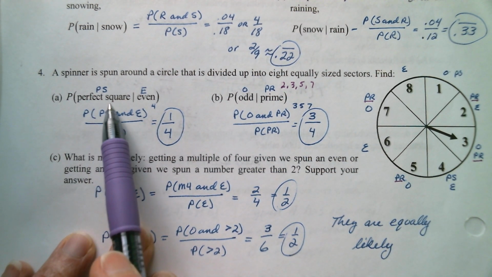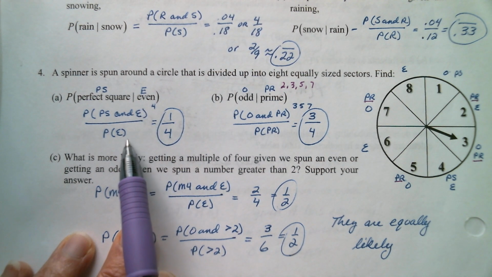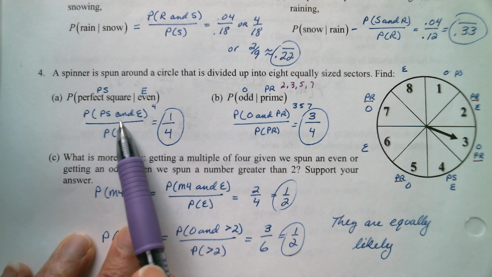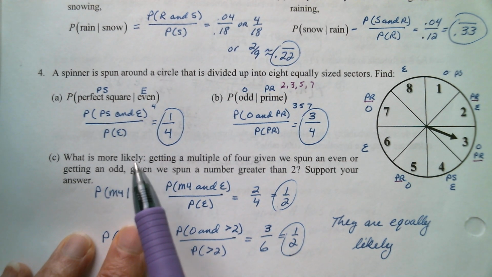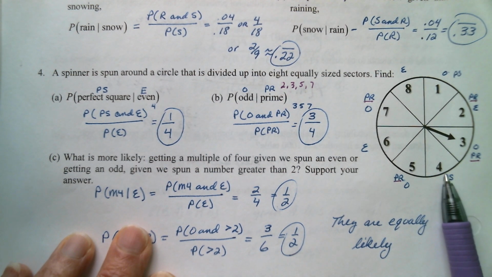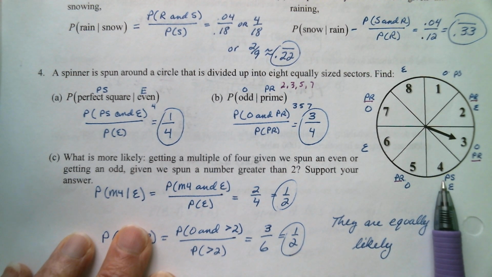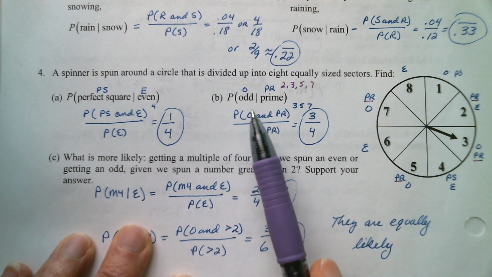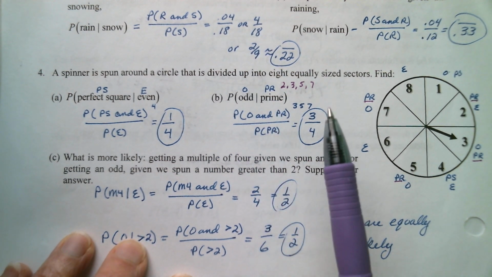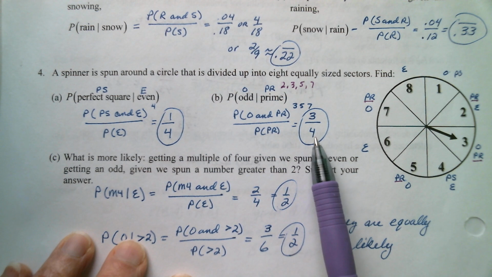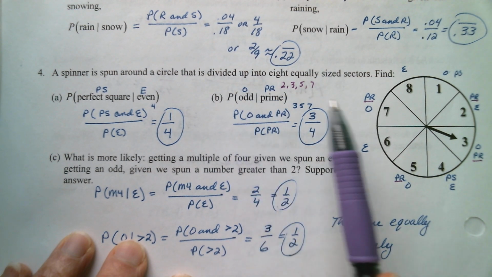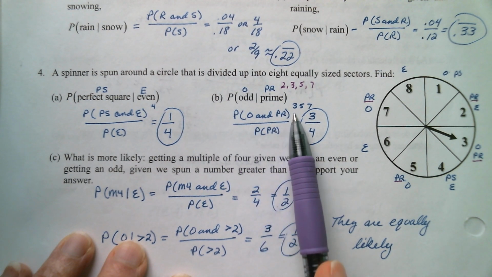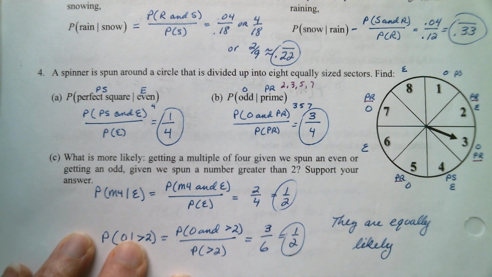So probability of perfect square given even. Even is the denominator. The number of even is 4. And perfect square and even is the numerator, which is simply just 1. The number 4 is a perfect square and even, so that's only 1 out of the 8. So 1/4. Probability of odd given prime. So the denominator is 4, and odd and prime is 3, 5, and 7, so that's 3. 3 out of 4.